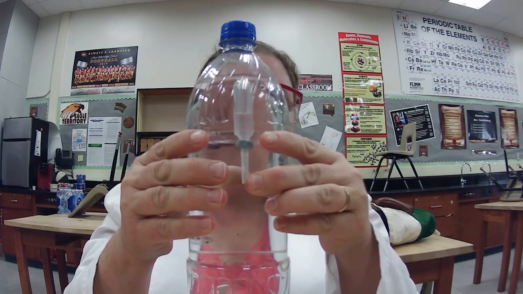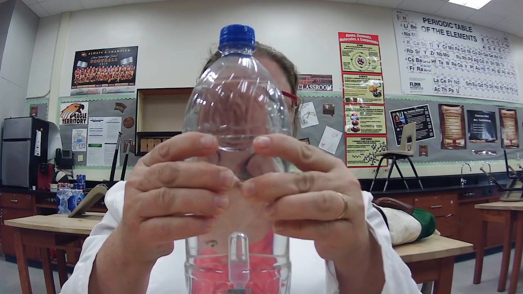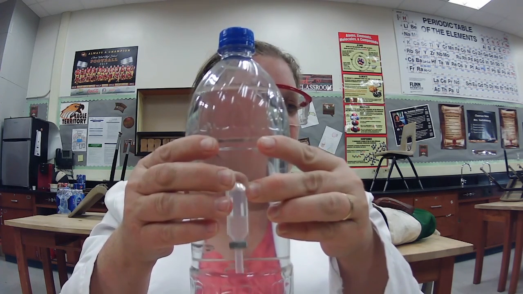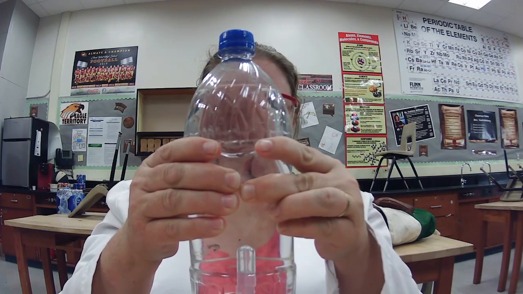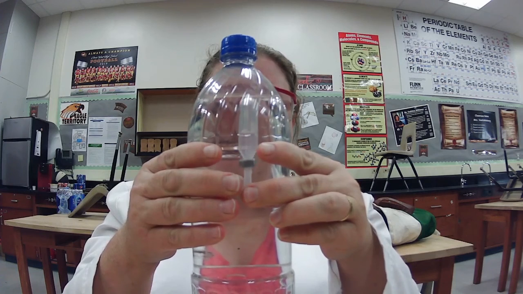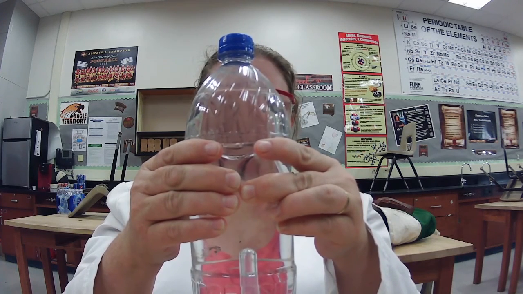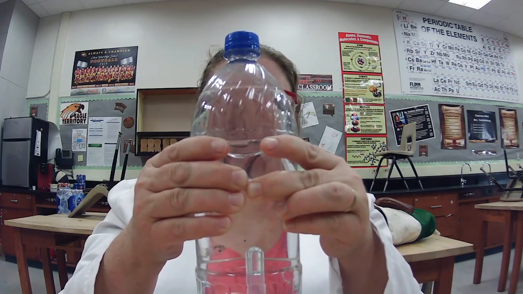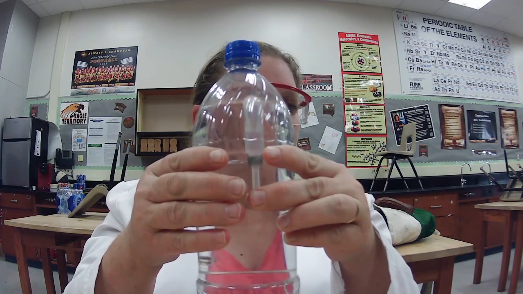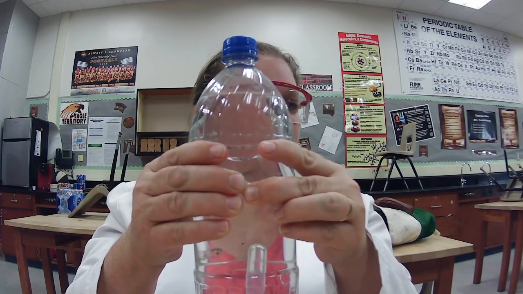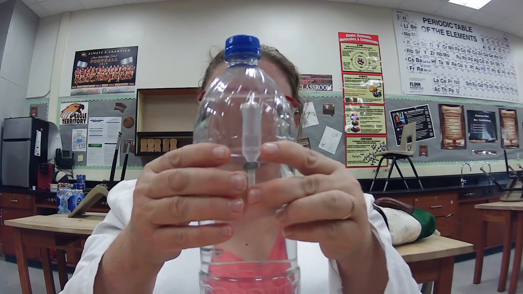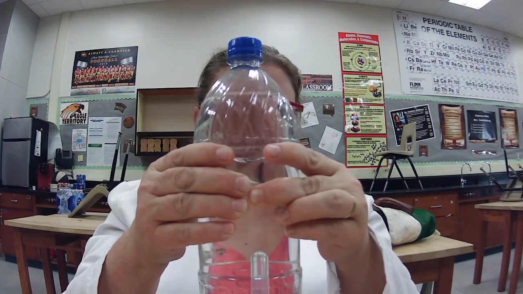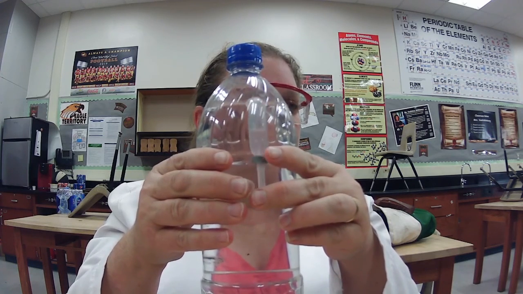So what am I doing when I squeeze the bottle to cause that to happen? What am I increasing or decreasing as I did the squeezing to show and cause the volume of air inside that diver to decrease, causing it to get heavier and to dive down? So I could do this all day, and if you guys were here, it probably would be all day. So that is our Cartesian diver.